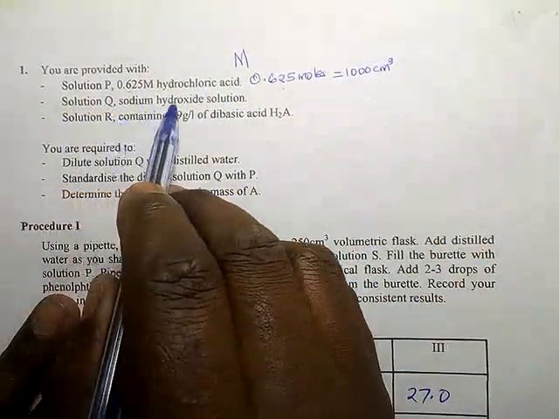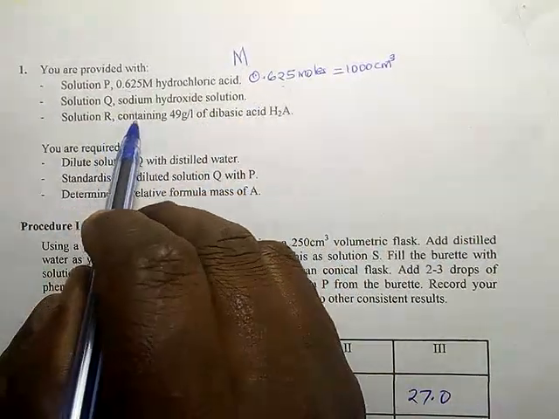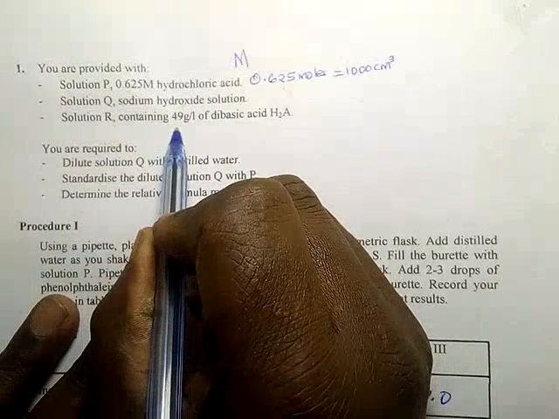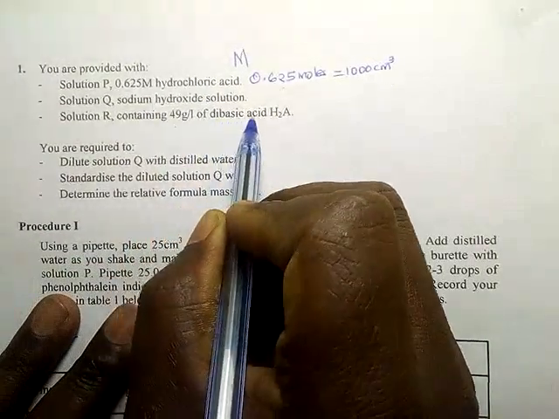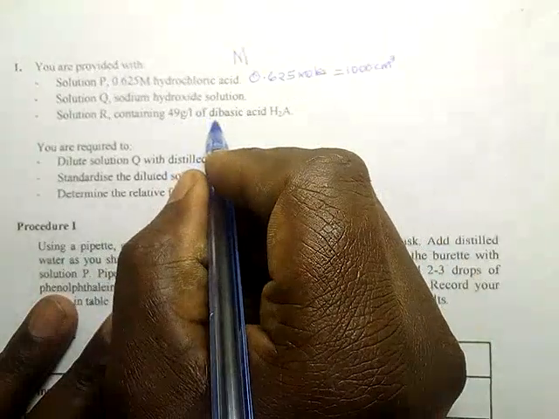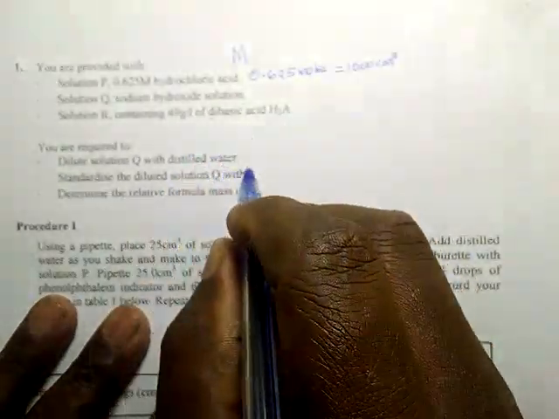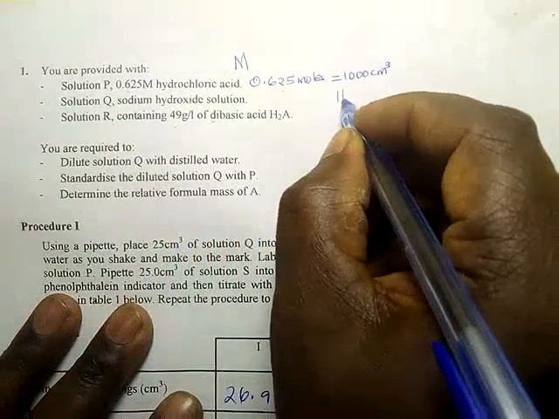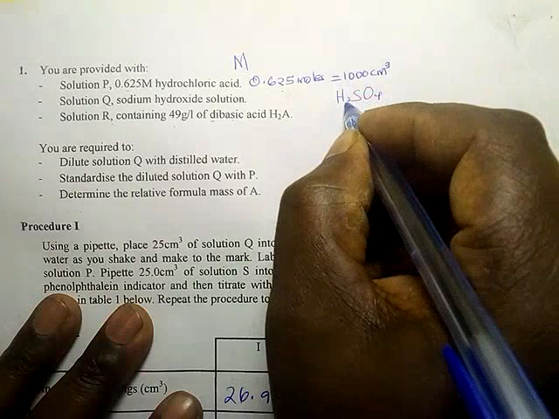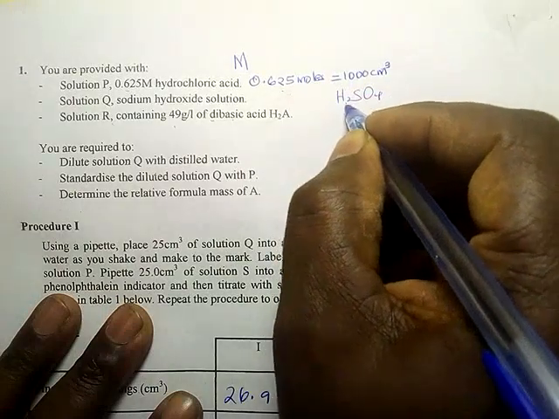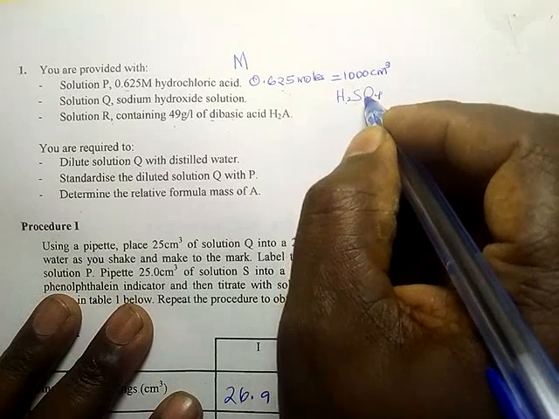Solution Q, sodium hydroxide solution. Solution R containing 49 grams in 1 liter of diabasic acid. So nataka kuzungumzia hili jina diabasic. A diabasic acid ni acid kama sulfuric acid, yani iko na 2 hydrogen. A monobasic iko na hydrogen moja. Tribasic iko na hydrogen 3.